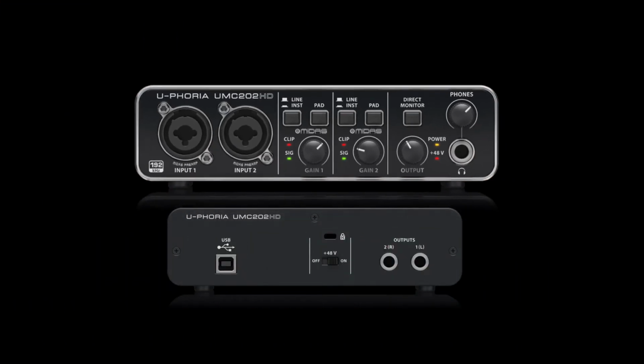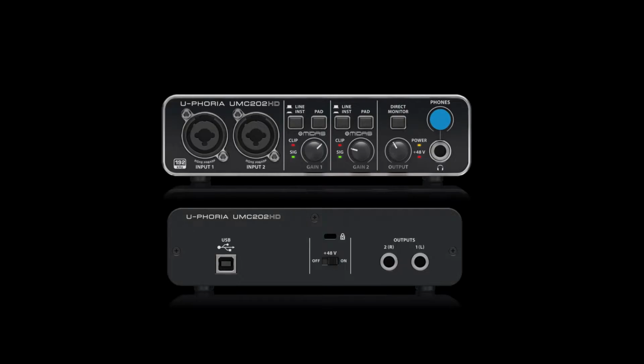The phone output and your main output knob have two different circuits. So basically, if you increase your phone knob, it is not going to increase the output that's going through your stream. So if you want more sound, make sure the gain is up and also the output.